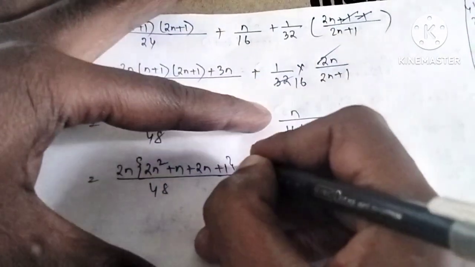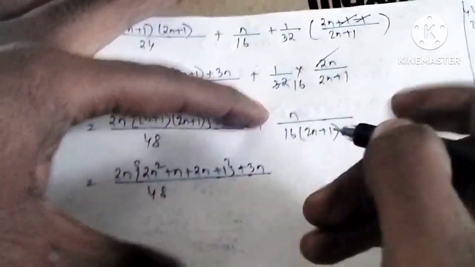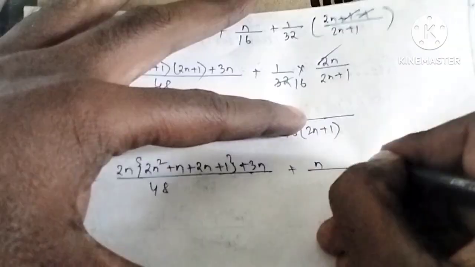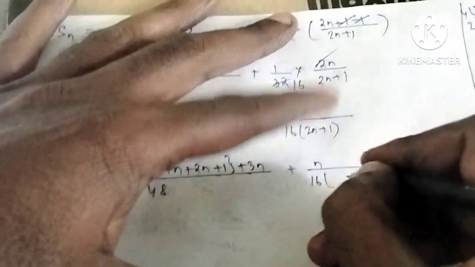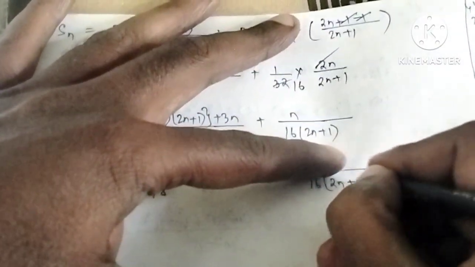Then plus 3n plus n by 16 into 2n plus 1.